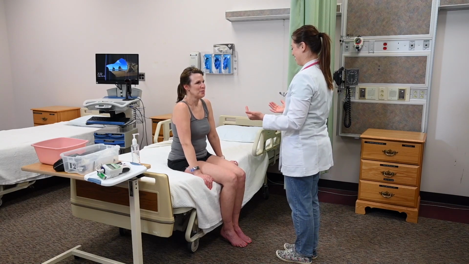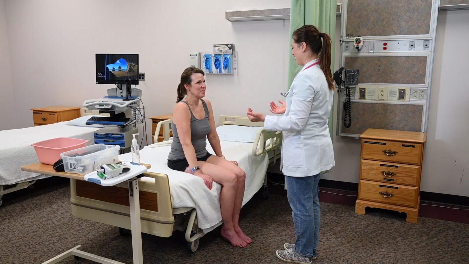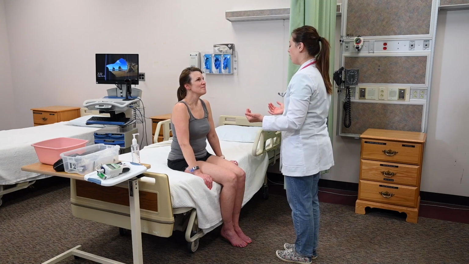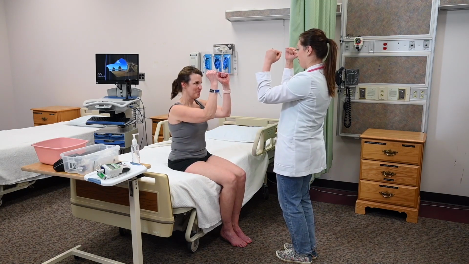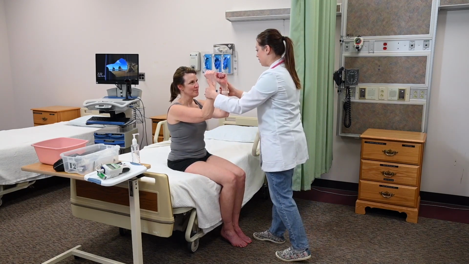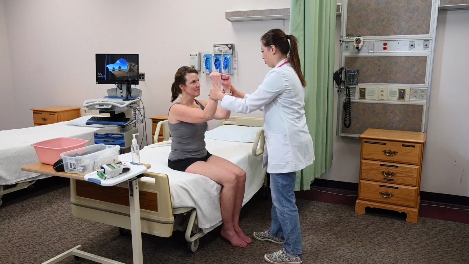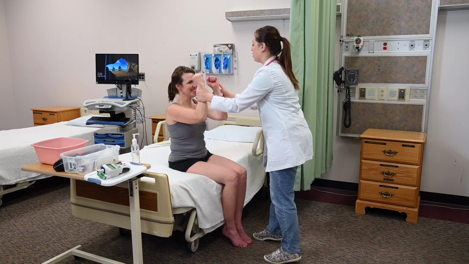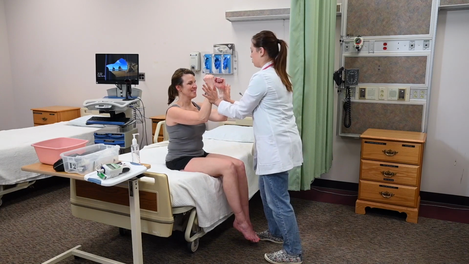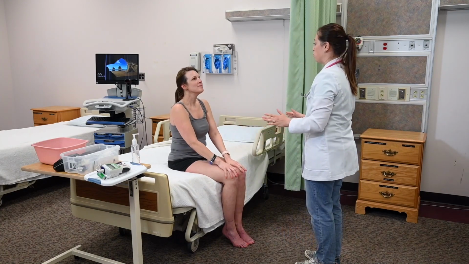With elbow flexed, examiner pushes against and pulls back on patient's forearm. All right, so I'll have you go ahead and put your elbows like so. I'm going to go ahead and place my hands here. I want you to pull me towards you. Very strong. Now push against me. Very strong. Okay, so that is a good 5+ both ways.